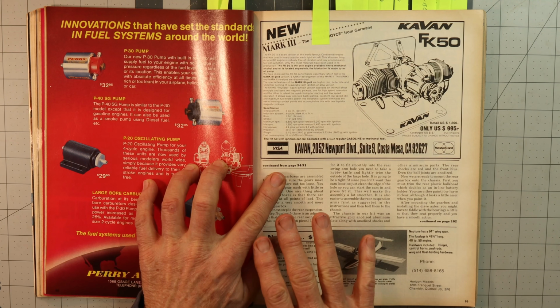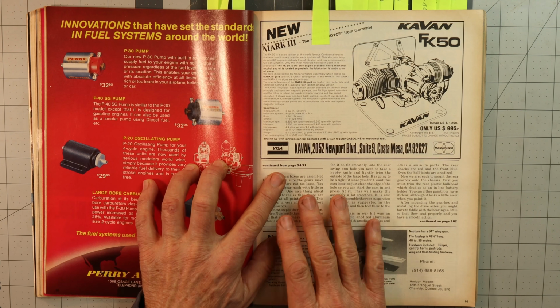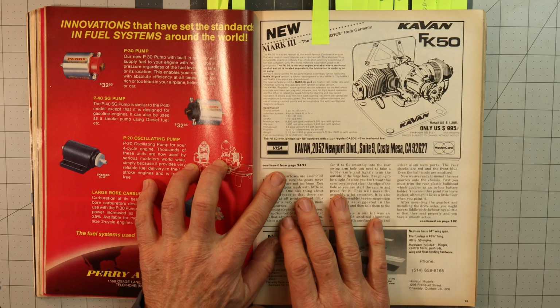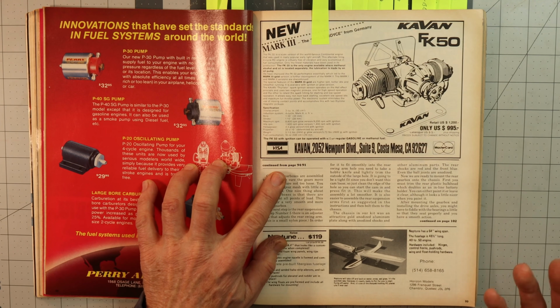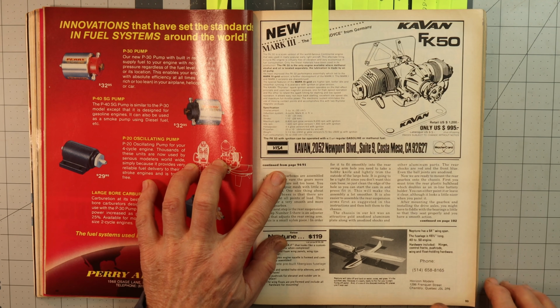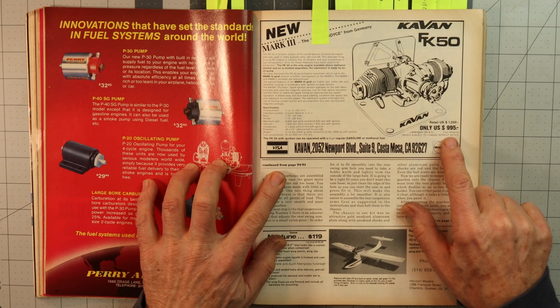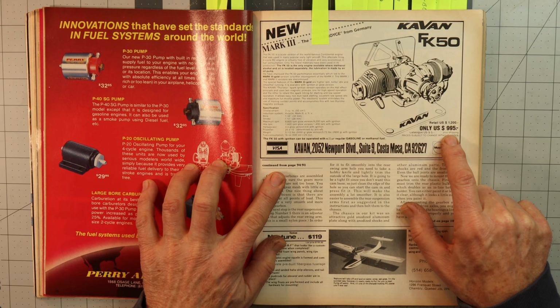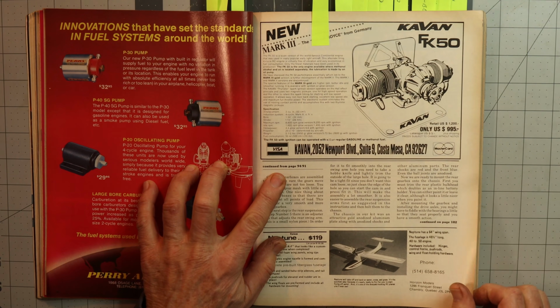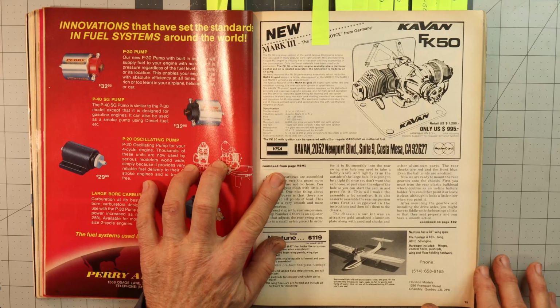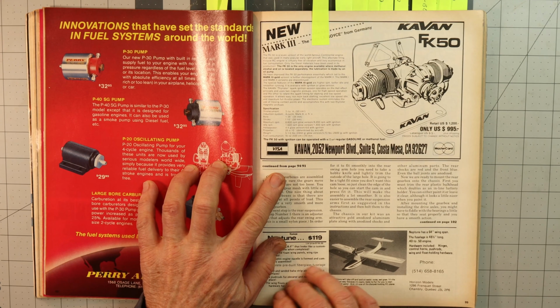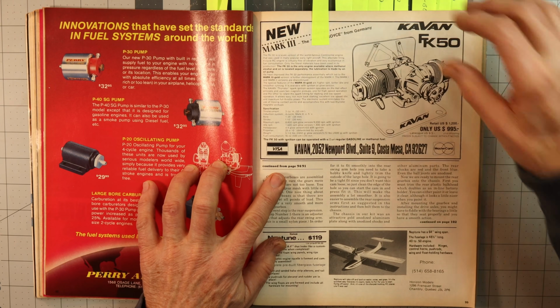Now, when I had this exact magazine in 1989, I would have passed right over this ad because it just doesn't catch my eye. Sure, it's a twin-cylinder engine, and of course, I look at this thing and it says $9.95, and at that time I was like, yeah, I don't think so. So this ad doesn't catch my attention at all because it's not full color. It just doesn't do anything for me, but that doesn't mean that it's not a great engine, because I'm sure they are.